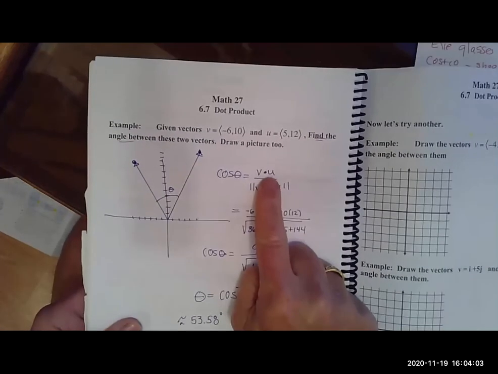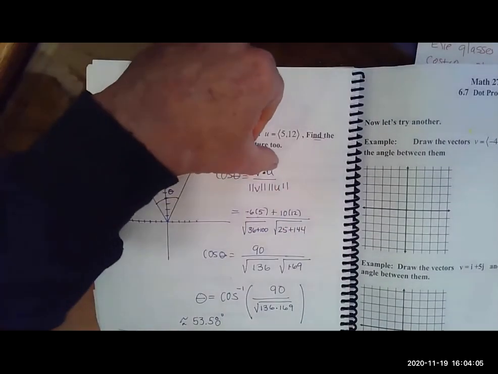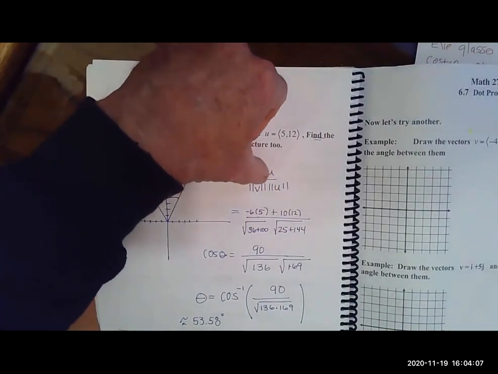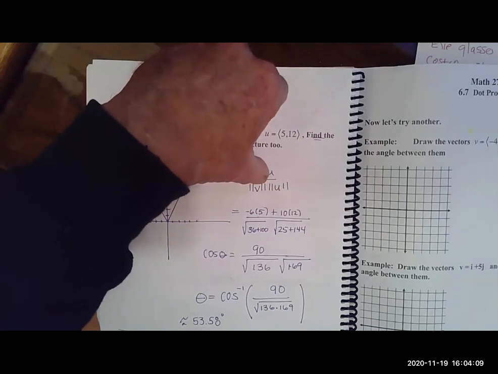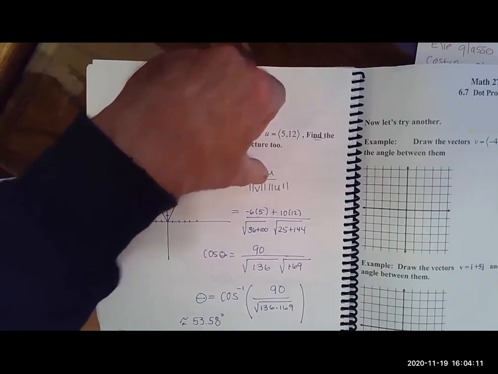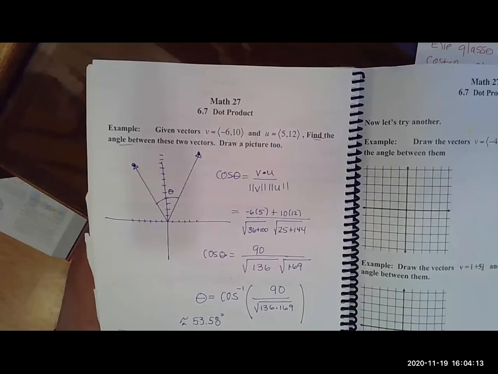And if you produce the number 0 in this formula, see, if 0 is up here in the formula, 0 over anything non-zero is going to be 0. And then what's cosine inverse of 0? Some of you don't know.